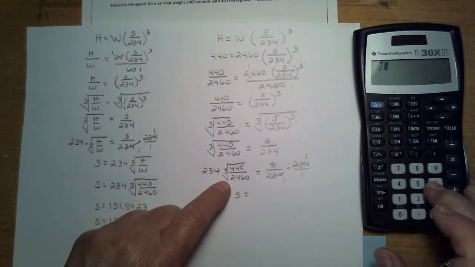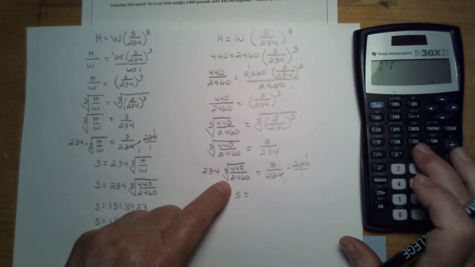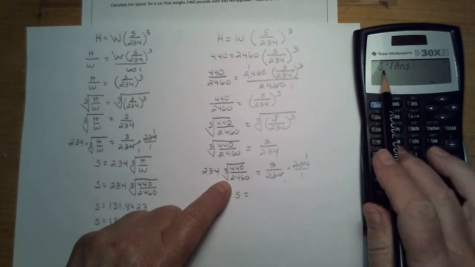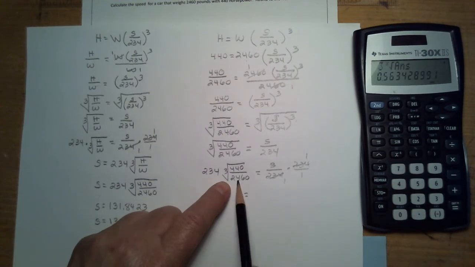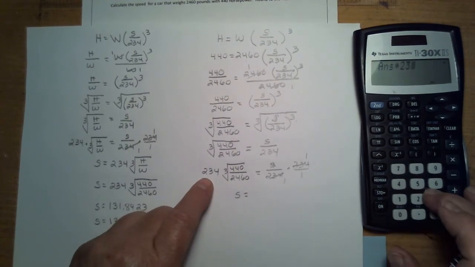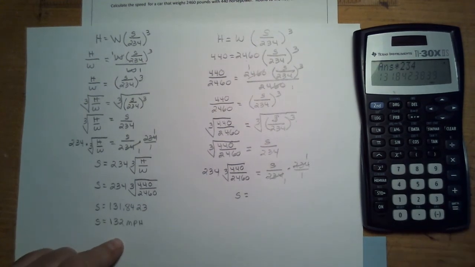So it's 3, second, then my up arrow, and I'm going to stick my previous answer in there. So it's second, recall that answer. Stuck it right in there. Take the cube root, and now the only thing I have left to do is multiply that by 234. And hopefully I'm going to come out with the same answer that I had before.